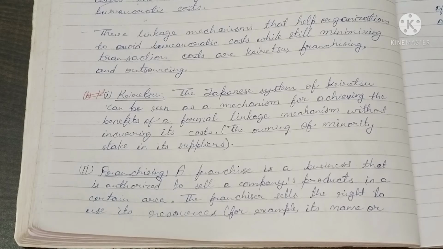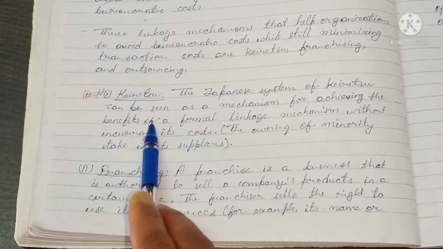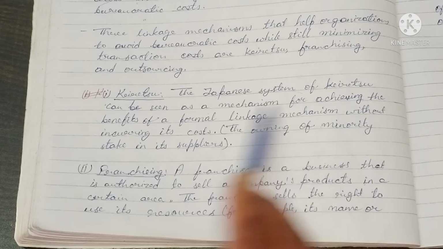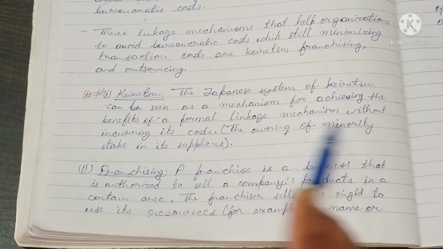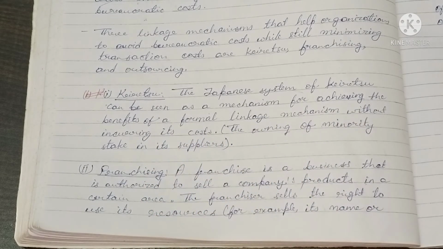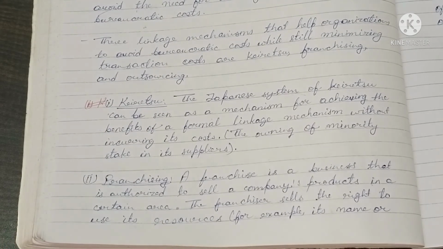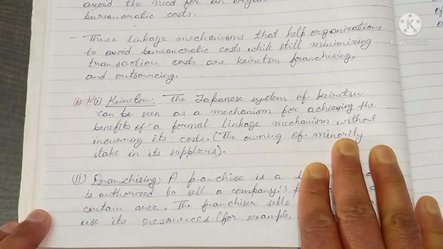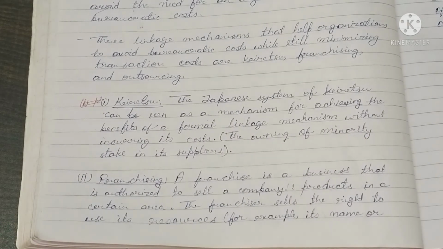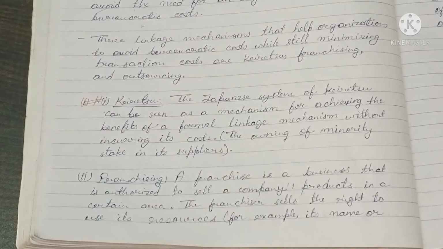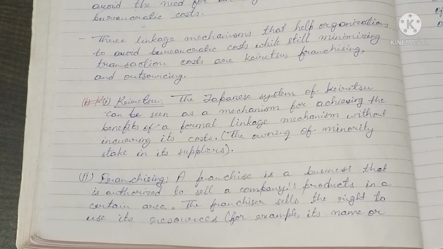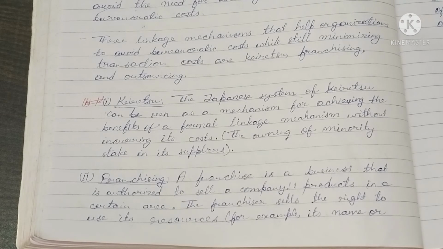Okay, so that's what, again, the Japanese system of keiretsu can be seen as a mechanism for achieving the benefits of a formal linkage mechanism without incurring its costs. There is formal interlinkage because the stocks of supplier companies are purchased by the organization.